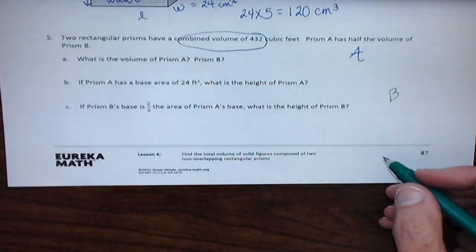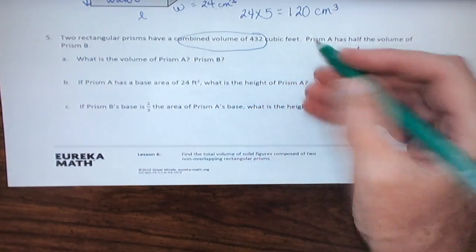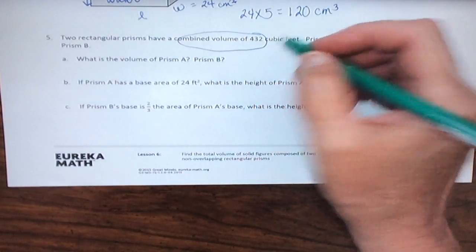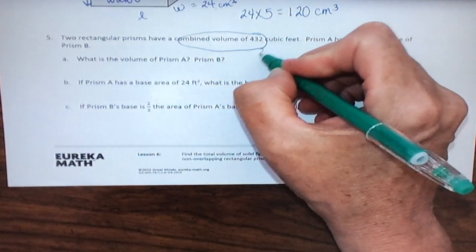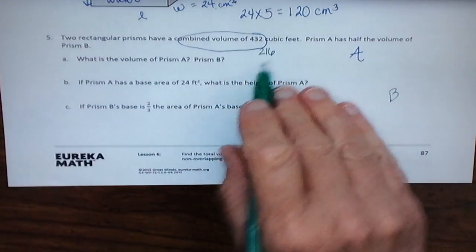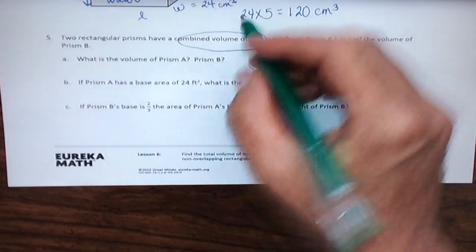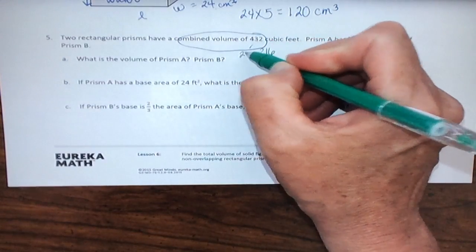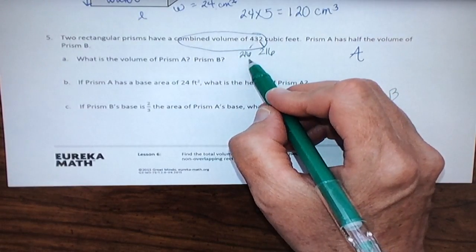Welcome back. Okay, I don't have my cheat sheet, so I've got to figure this out. So I'm going to start with half of this. Half of 432 is 216. But they're not the same amount. So if I break this up into 2, then they would be the same, and that's not what happened.